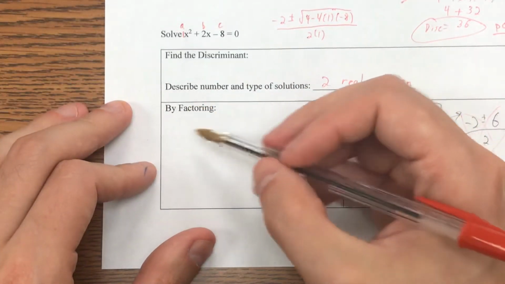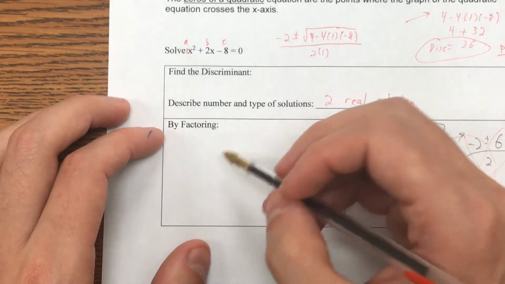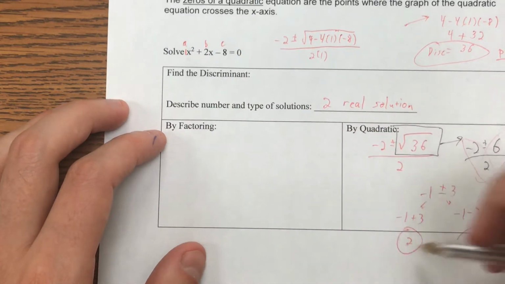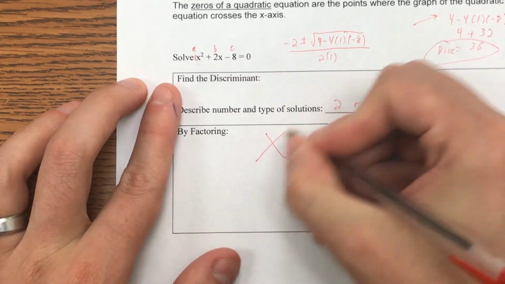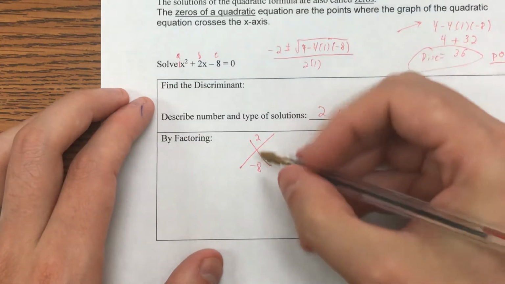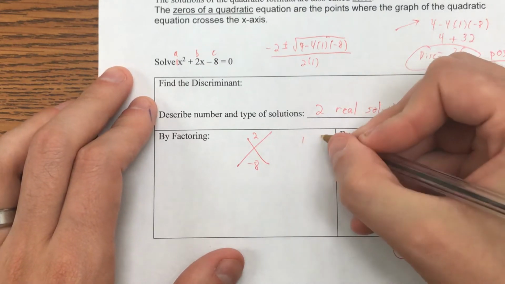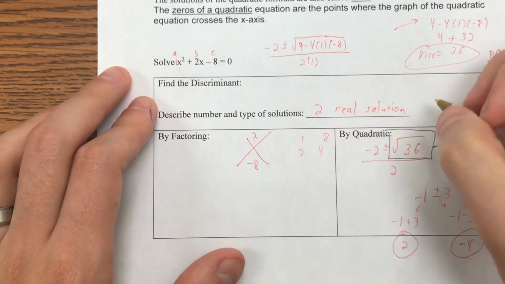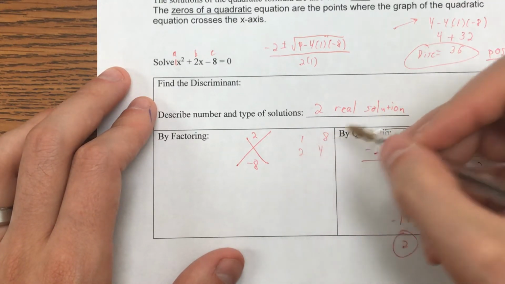As it kind of shows over here by factoring, this one actually is factorable. And I kind of want to show you how much faster factoring is. Quadratic formula will always get you the answer, but sometimes factoring is faster. For instance, start this up. What multiplies to negative 8 and adds up to 2? Multiplies to 8, adds up to 2. Here are your choices. 1 and 8. 2 and 4. And that's it. So which ones get you 2?